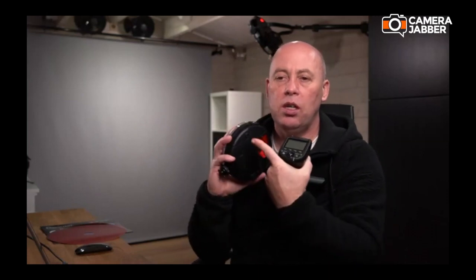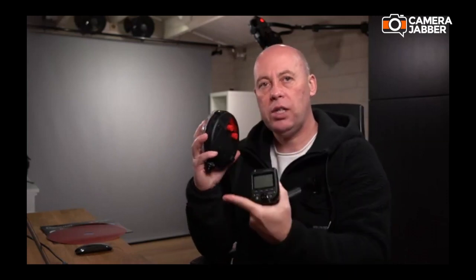To get it to work like that, you would have to use the remote. So it's off-camera. You can have it on camera, but then you're going to need to use a sync lead on the back and plug it into your camera for it to work. So it's better using it off camera. You can put this on a stand. If this is on your camera, then you can fire it with 0 recycle time. And I think that's one of its big selling points as well, the 0 recycle time.